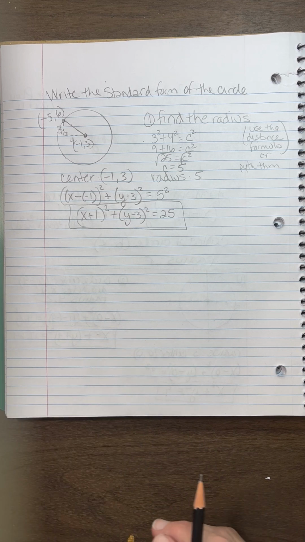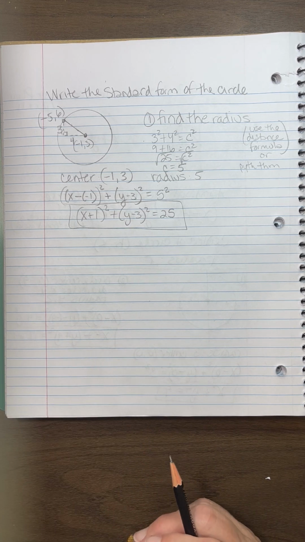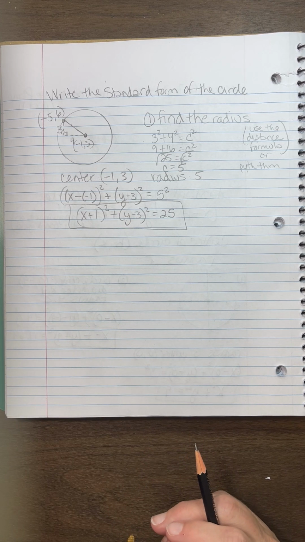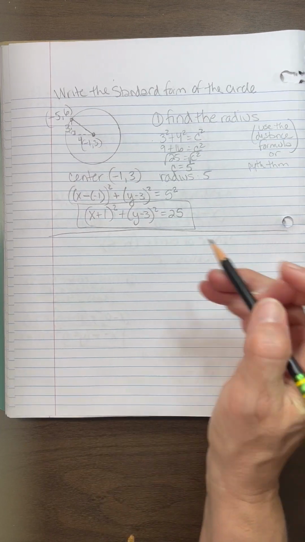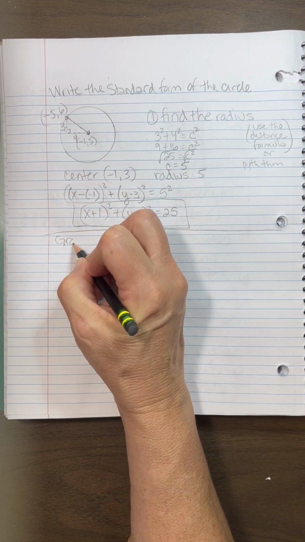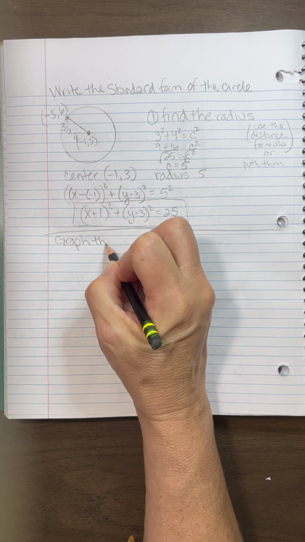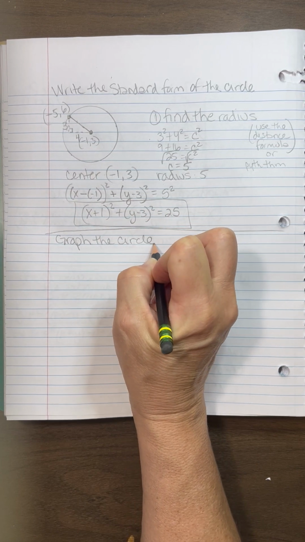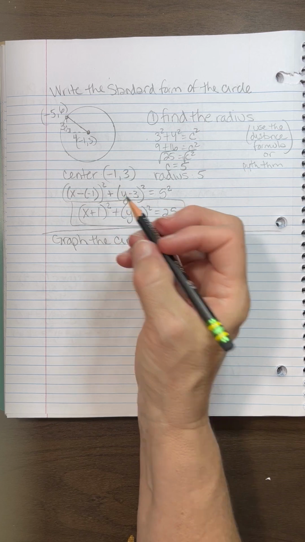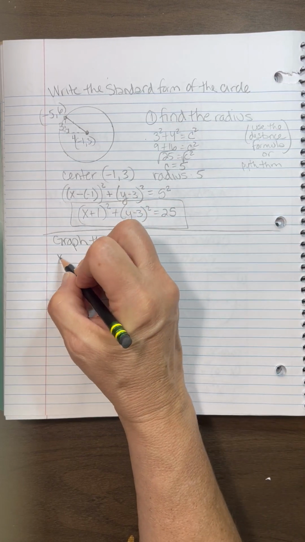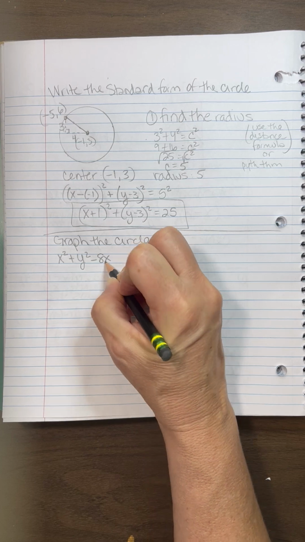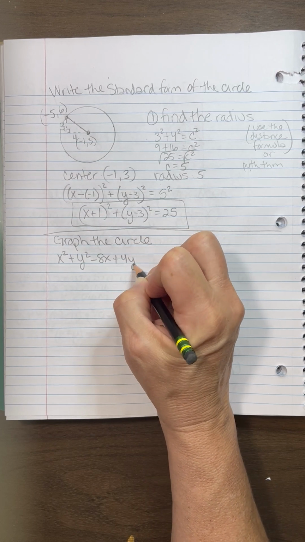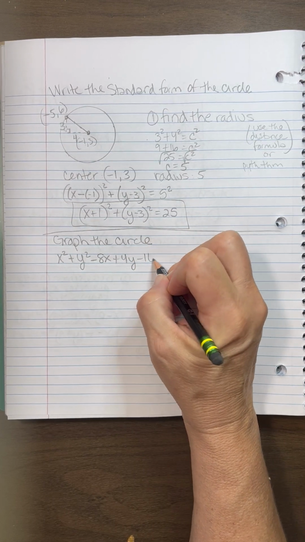Okay, now what if they want you to graph the circle, but they give you this big long equation: x squared plus y squared minus 8x plus 4y minus 16 equals 0.